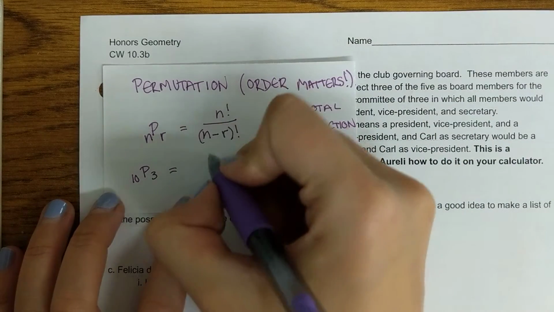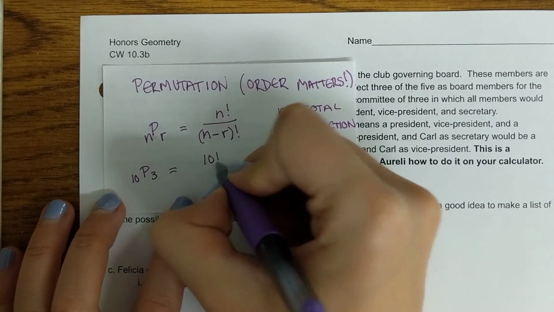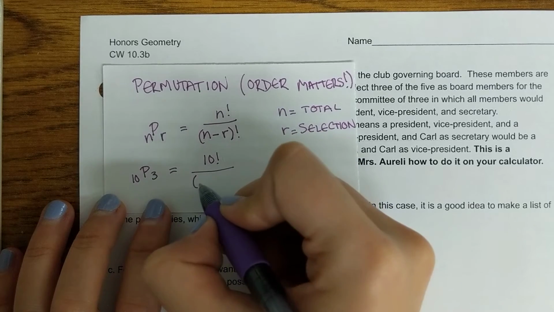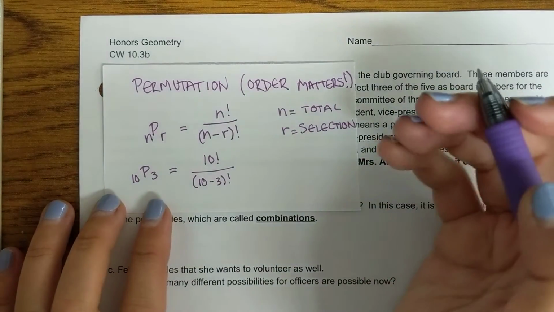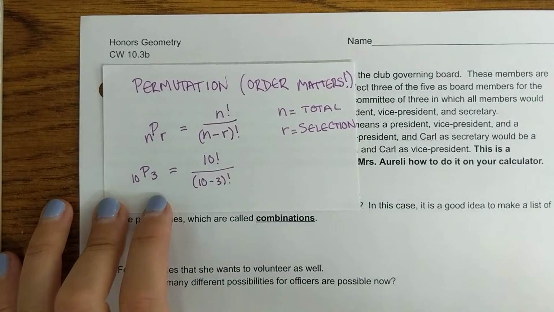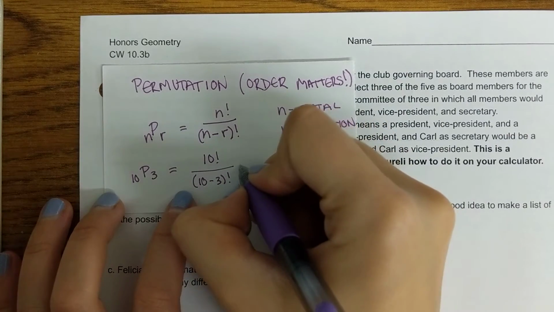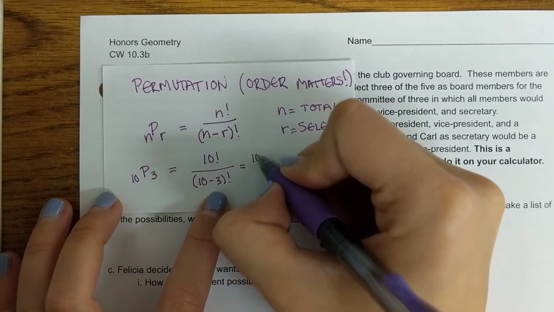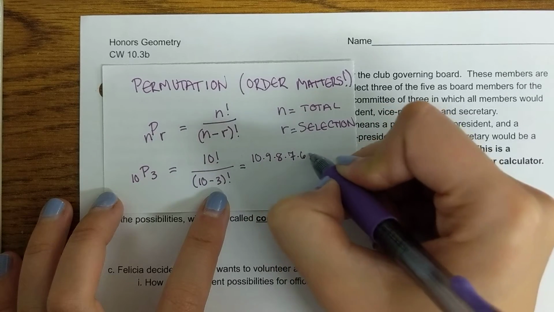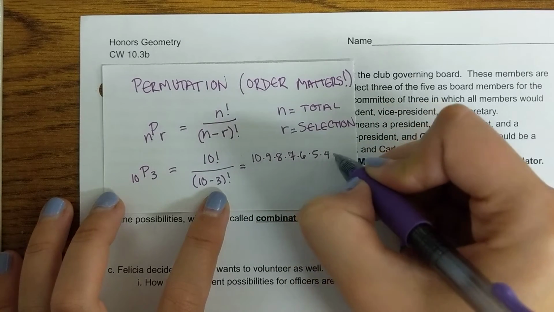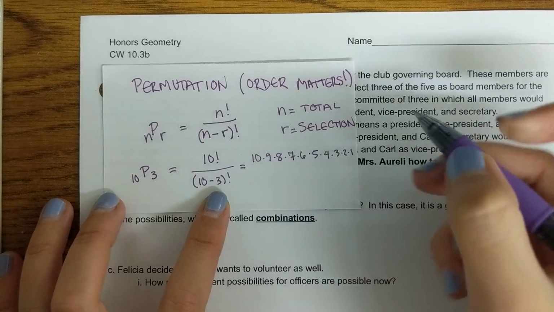Okay, so then I would plug it into the formula: 10 factorial over 10 minus 3 factorial. Ten factorial is 10 times 9 times 8 times 7 times 6 times 5 times 4 times 3 times 2 times 1.